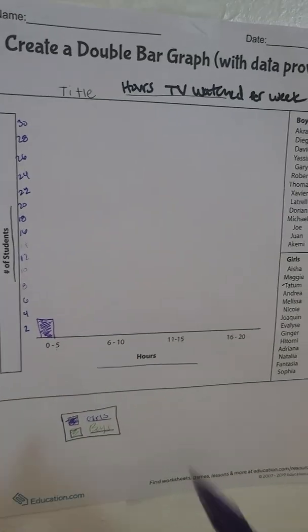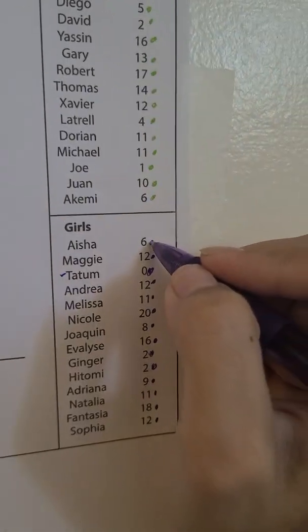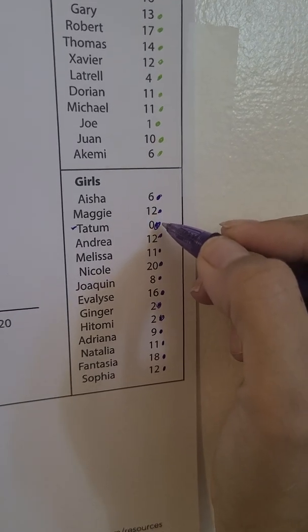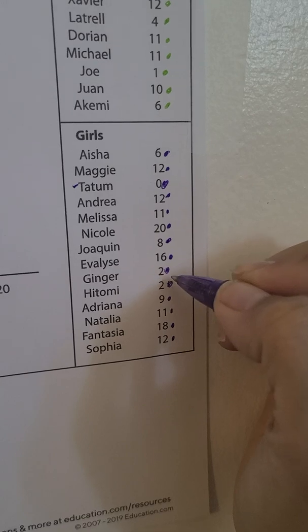All right. And then it says between 6 and 10 hours. So here's 1 for girls, 2, 3. So 3 again. So let's go again between the 2 and the 4. Make our graph.